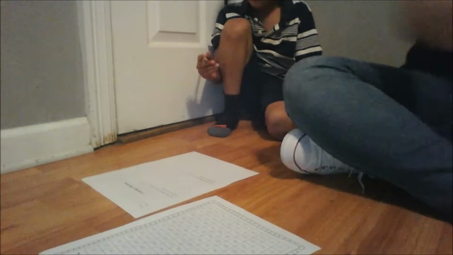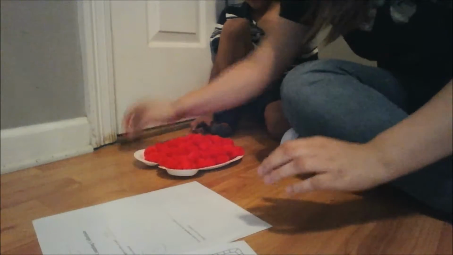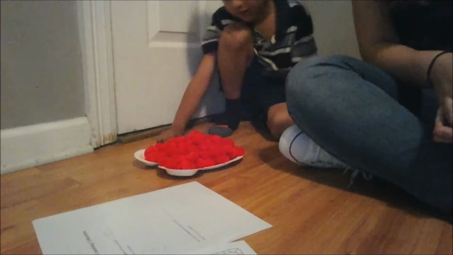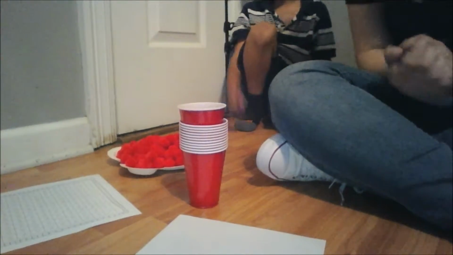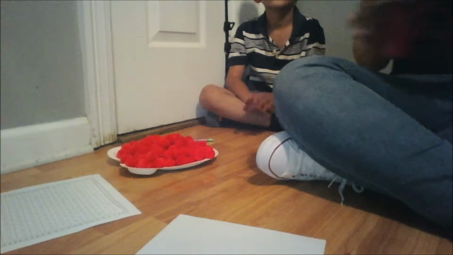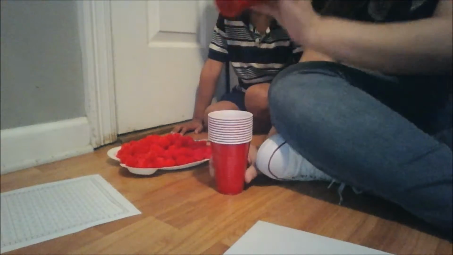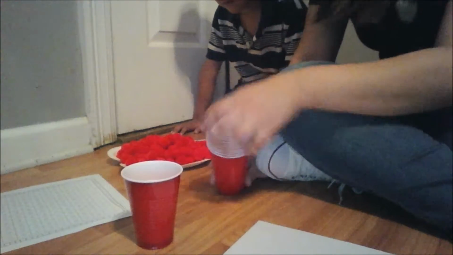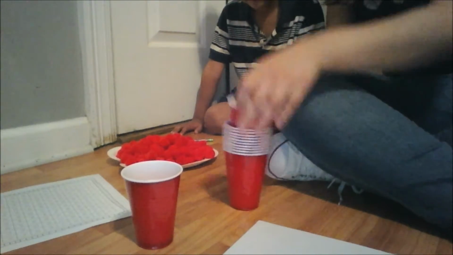So now we're going to count how many pom-poms we have. So I filled up this plate with pom-poms. But instead of counting by 5, we're going to count it by 10. So counting by 10 is a little faster. Okay, so just like we did with the Legos, for the pom-poms you would count, except this time we're going to count by 10s. Okay? So you're going to fill up, again, the cups. Each cup's going to have 10. And then you would put them in the cup until there's no more pom-poms. So are you ready? Okay, let's start.